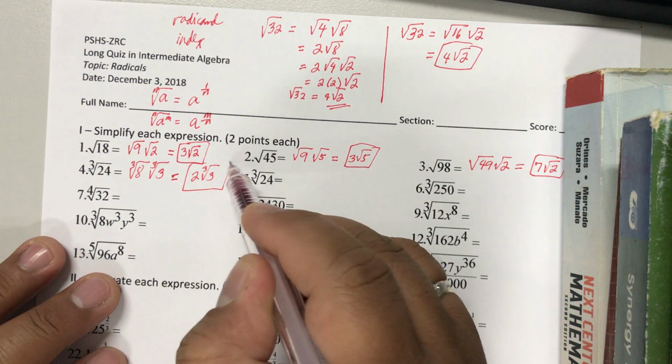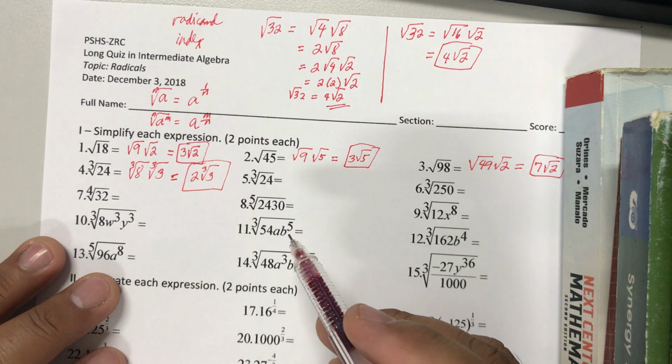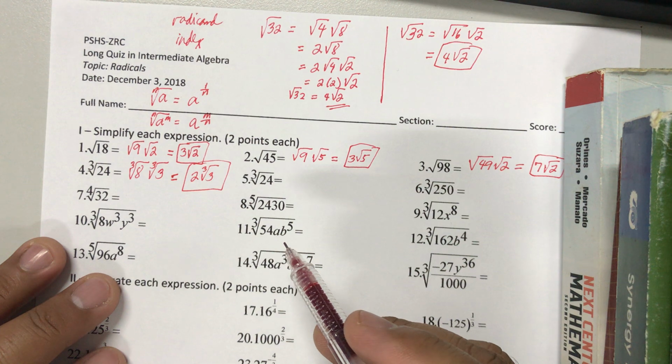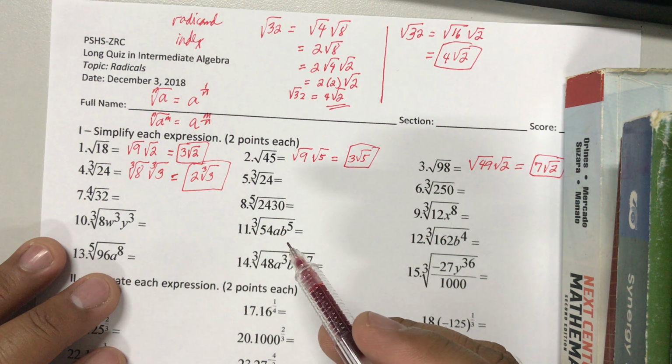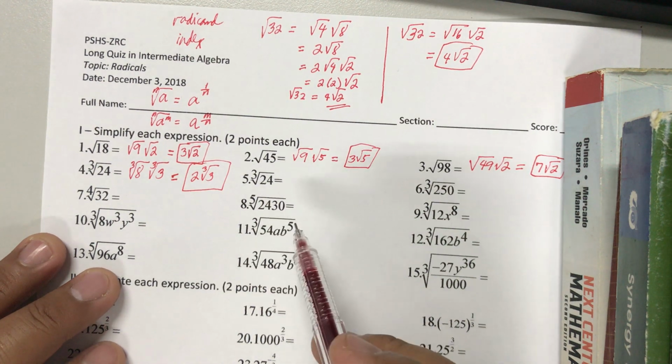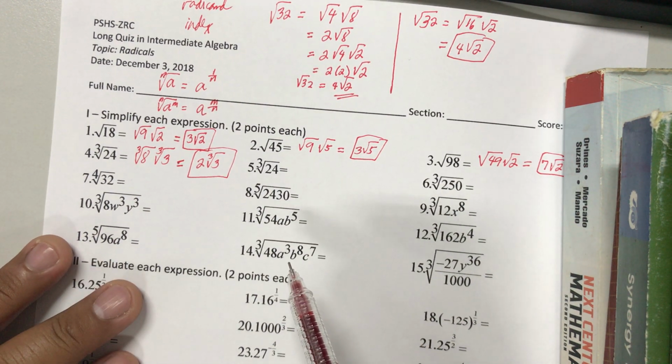This is the answer. Why is the cube root of 8 equal to 2? The cube root of 8 is equal to 2 since 2 cubed is equal to 8, or 2 multiplied by itself 3 times will give you 8. Diba? Exponent tells how many times the base is to be multiplied by itself. Okay. Ang number 5, parehas na siya sa number 4.